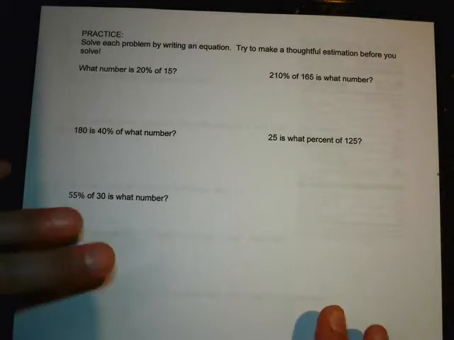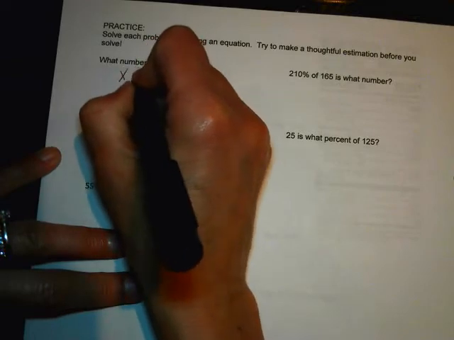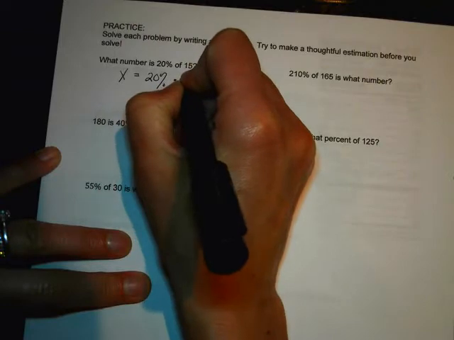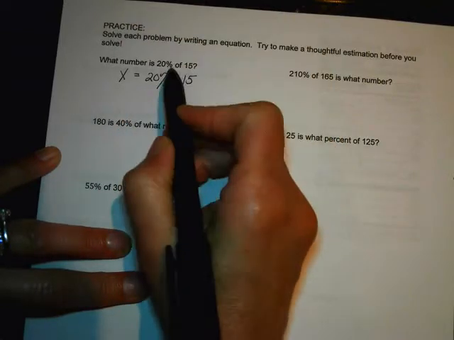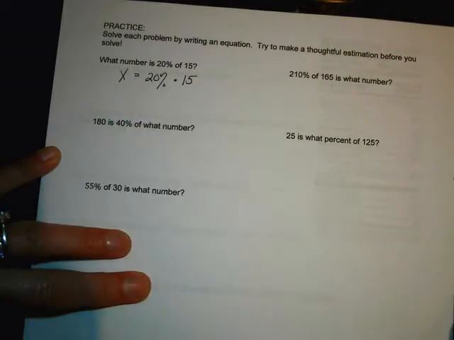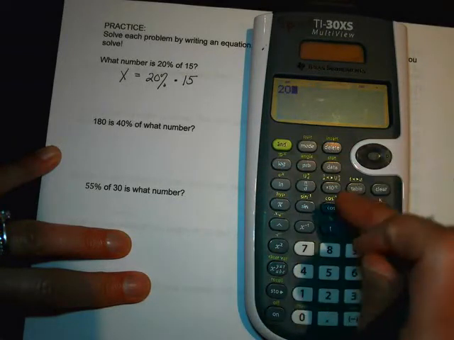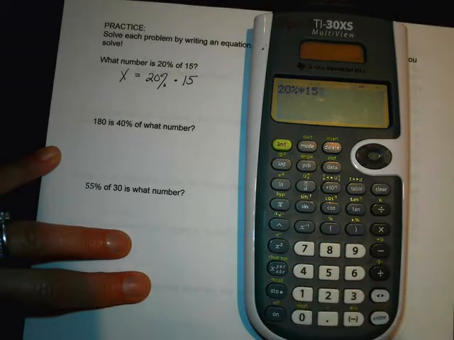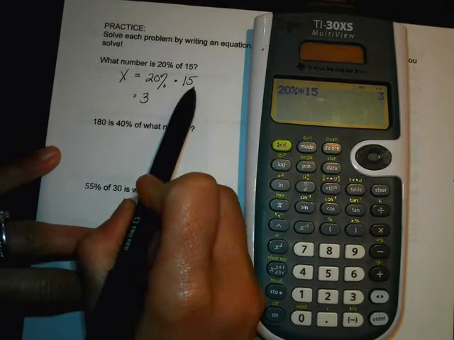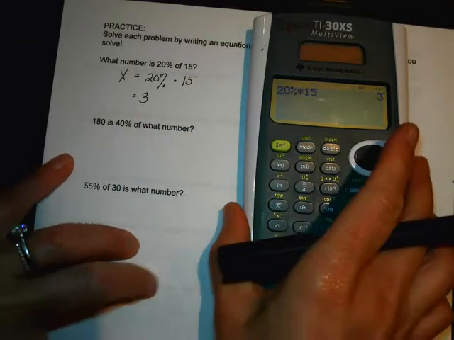So what number is 20% of 15? Of means multiply, what number means x, and is means equal. So just pull out our calculator. So 20% of 15. Did you guys get 3? Now that should make sense, right? Because 10% is 1.5, so 20% will double it. So that should make sense, right? That was our answer.